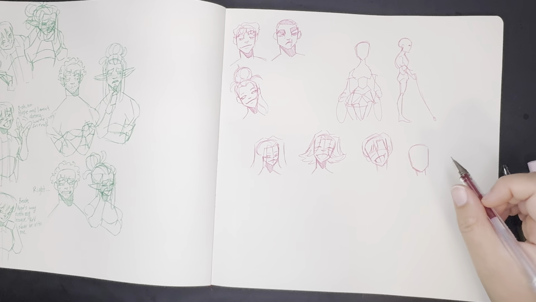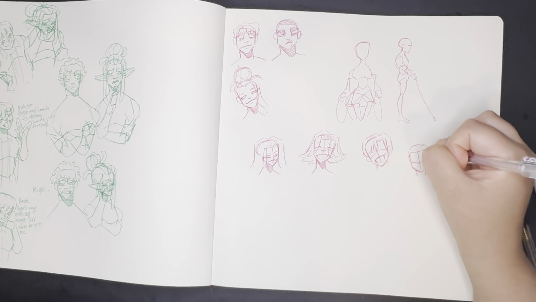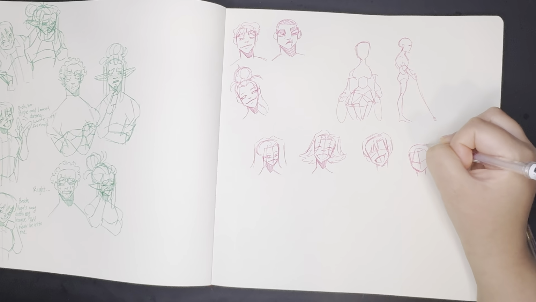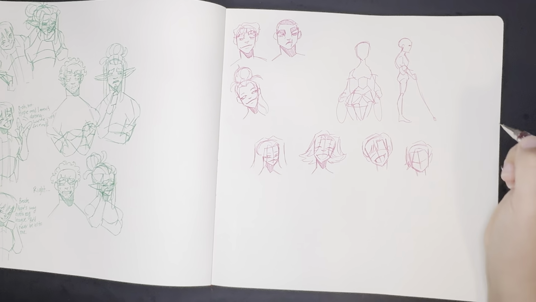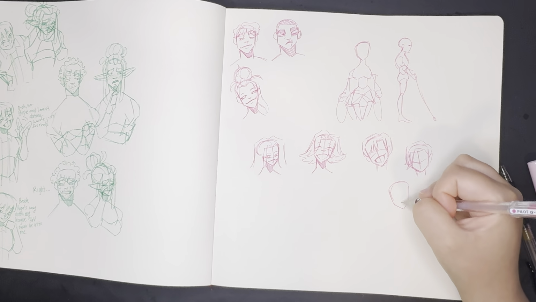I think I probably am going to put her in a wheelchair, but then I have to learn how to draw a wheelchair. But I think that's probably what I'm going to end up going with. I'm still not sure yet for story reasons, because she's going to be out of the story for honestly like 90% of it.